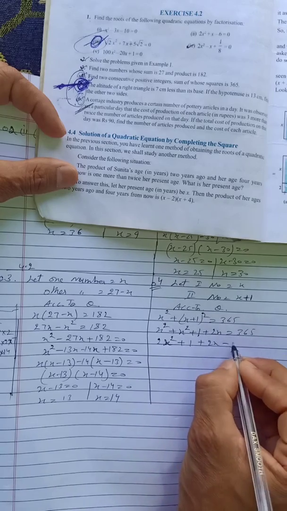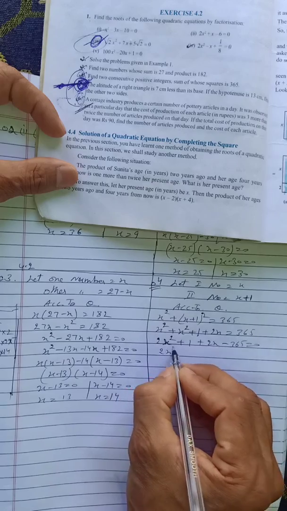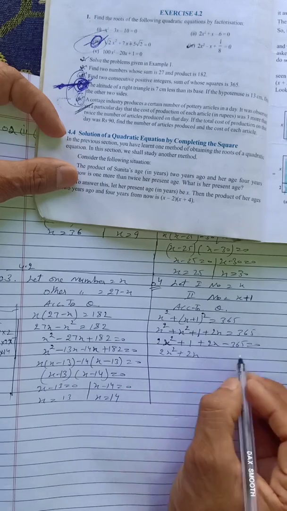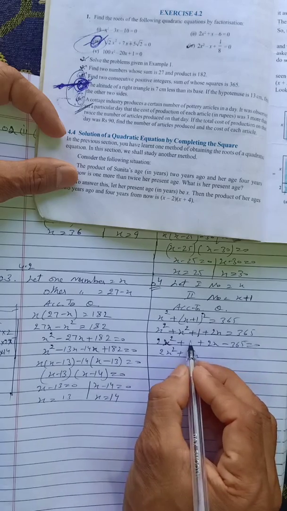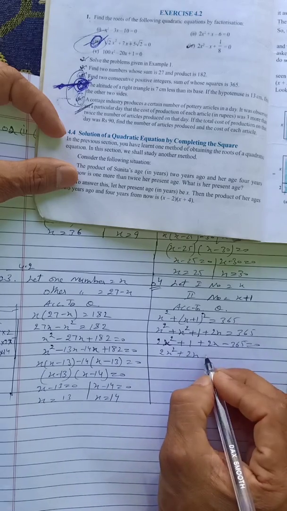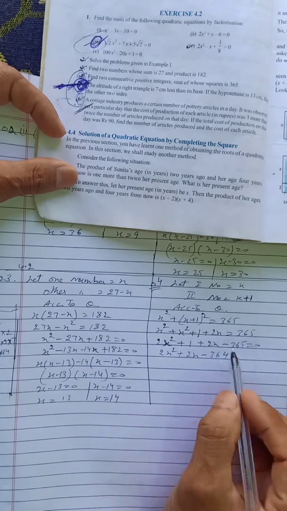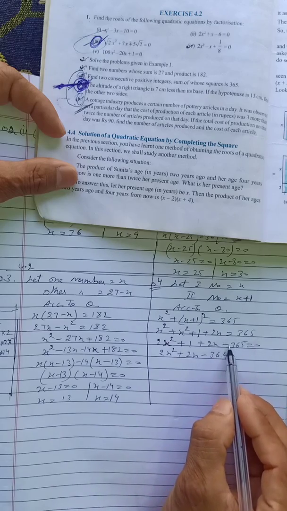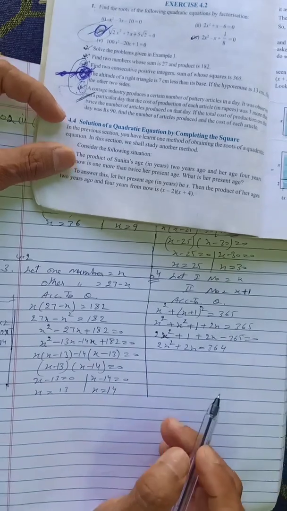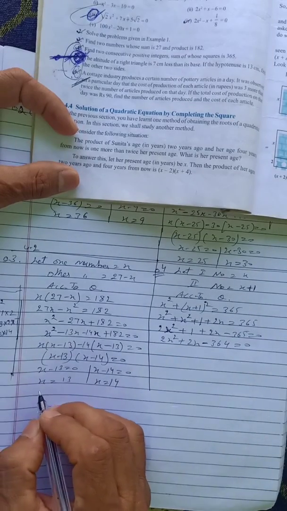Taking this to this side, 2x square plus 2x plus 1 minus 365, which becomes minus 364, equal to 0.